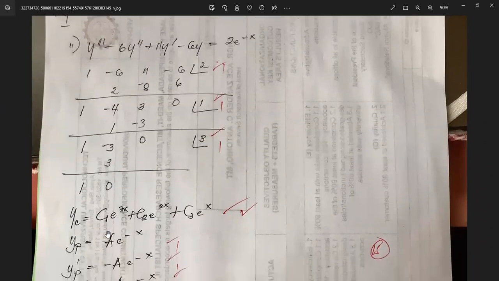This is a trial and error thing. When you do it, you can use your pencil initially, but if you have calculators that can do this right away for you, so much the better. Now, it came out here that the roots of your auxiliary equation are 2, 1, and 3. So your yc, the complementary solution, is c sub 1 e raised to 3x, c sub 2 e raised to 2x, and c sub 3 e raised to x.